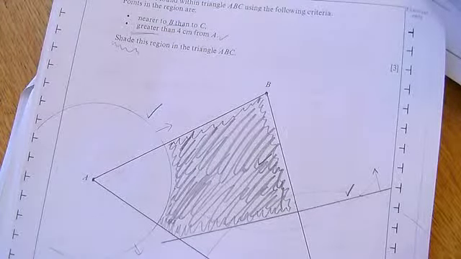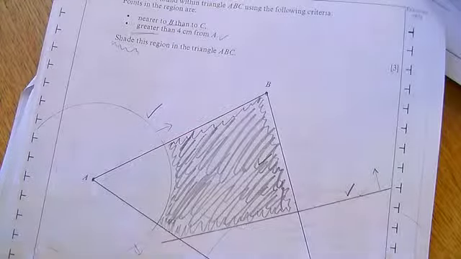Okay? That's something called loci. I wouldn't mind doing a few more bits of loci. We've got all the compasses out and stuff. Okay?